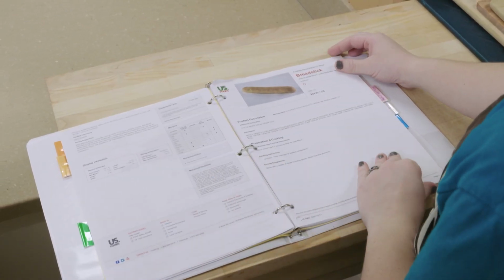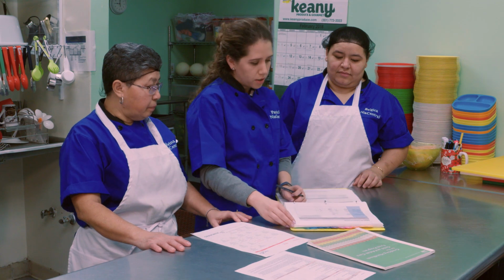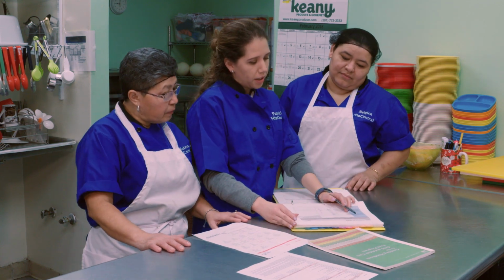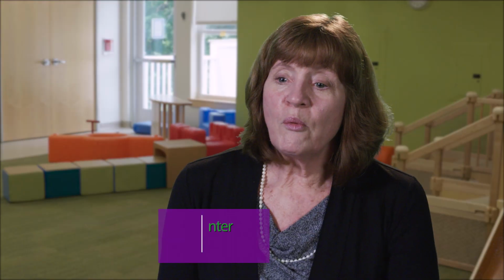So what is a standardized recipe for CACFP? It's been tested to provide consistent results every single time that it's being used. It also has been standardized to determine the specific food components that are within the recipe. So when we make a stew or a soup or something that combines ingredients, then we're able to show that we do have enough meat, we have enough vegetables, that it meets the portion sizes that are required for the children.